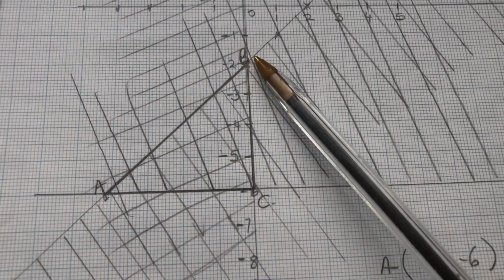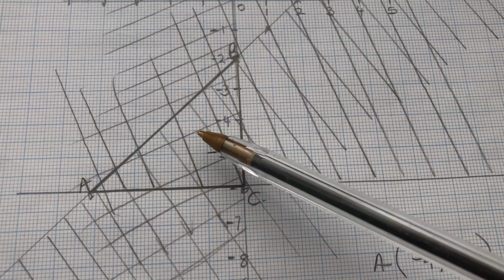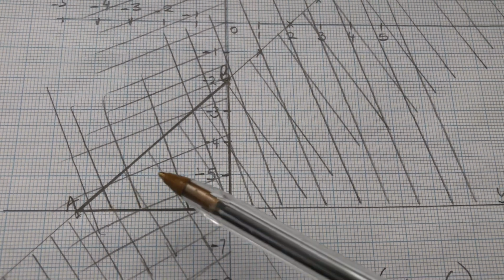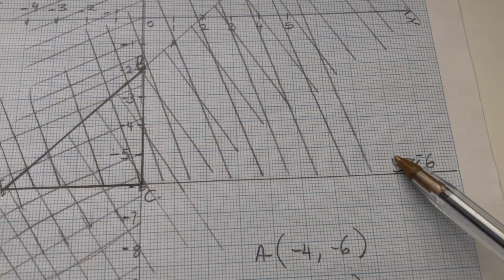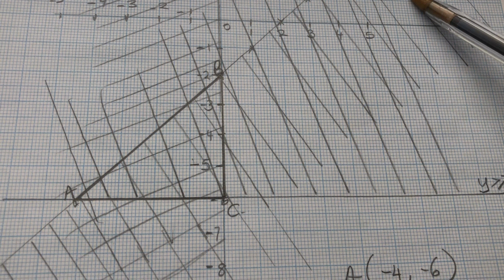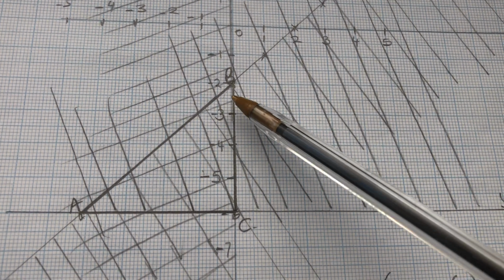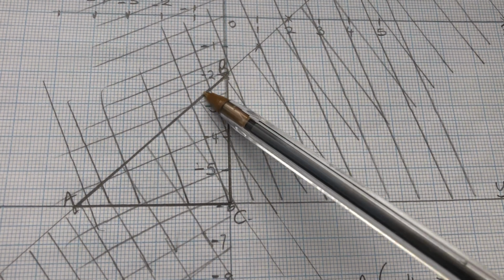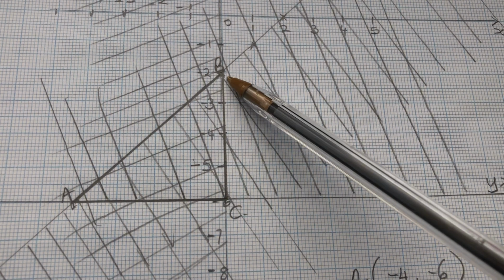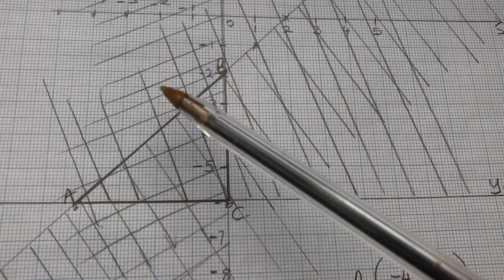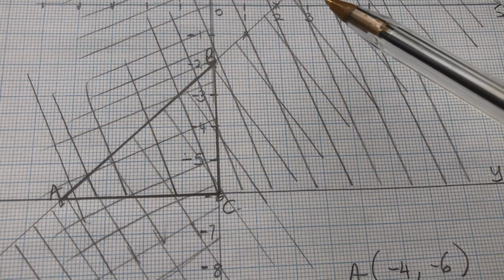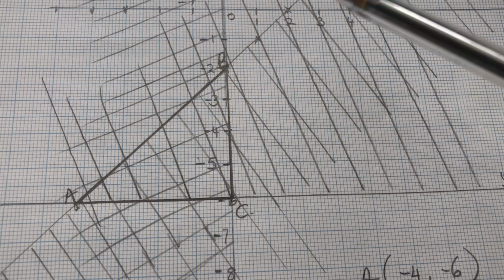And the third one, y greater or equal to -6, is this line here, but it's above because it should be greater. So the portion that we need is this triangle portion here, this portion that satisfies all three. That is the portion that is required.